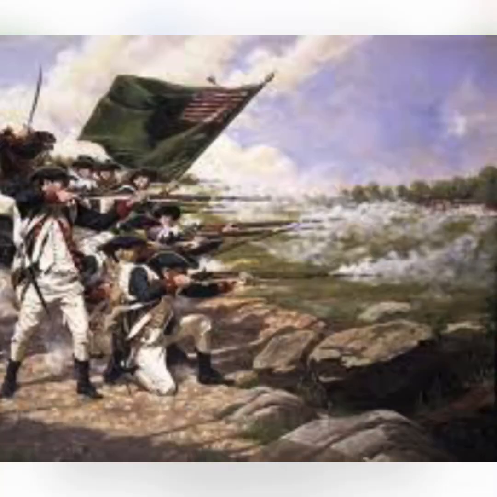Even though this was just a skirmish, this gave colonists morale, and on July 4, 1776, the Declaration of Independence was signed. This important document officially declared the colonies independent.